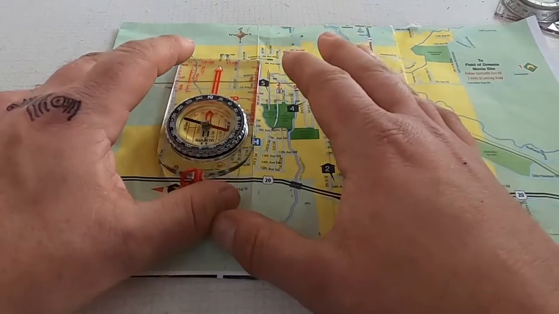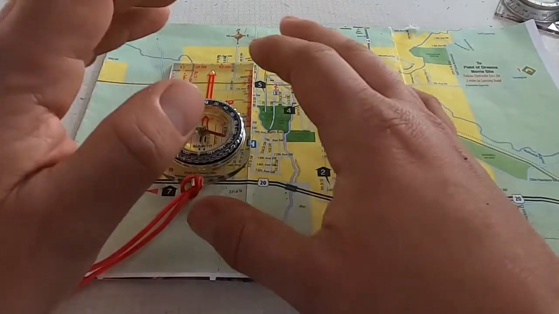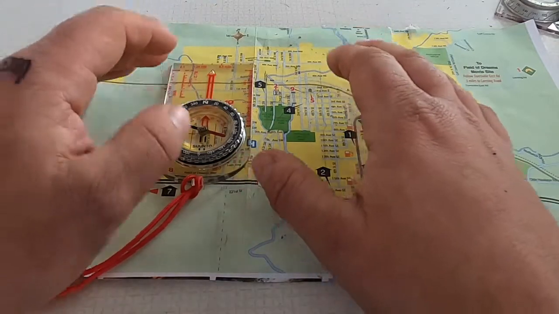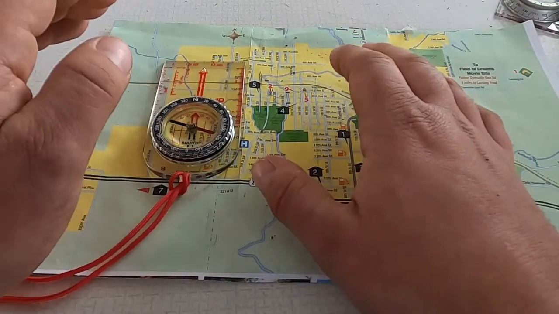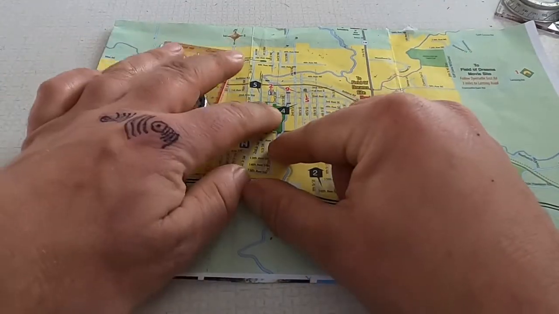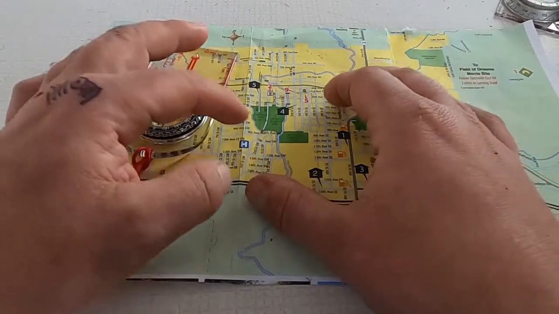So once we've oriented ourselves to our environment, then we can find our position on the map and where we are. So we've oriented this. Let's say we're in this park and we want to know where we're at.